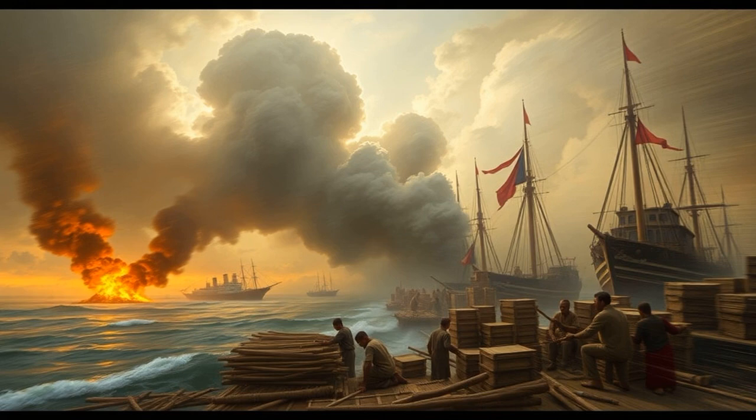Now some might ask, did Britain not build railways and modern infrastructure? Railways were indeed built. But here, the analytical question is not whether infrastructure existed, it is who it served and how it shaped economic outcomes.